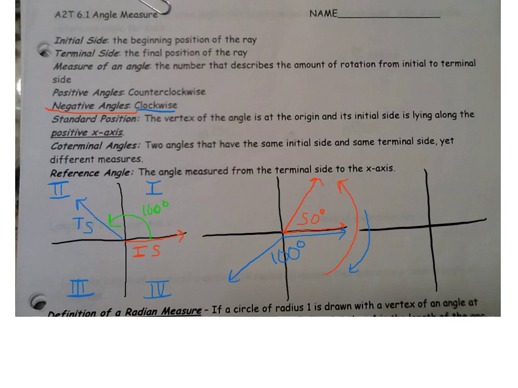How is that possible? Let's take a look at my third XY axis here. If I have the initial side here, let's put the terminal side here, and let's call that 120 degrees. Now we're going to talk about going around the XY axis a bunch of times: once, twice, 3 times.